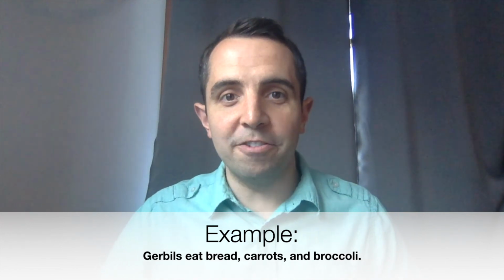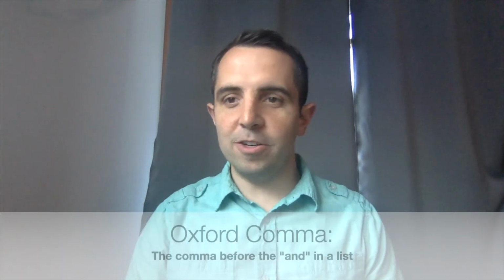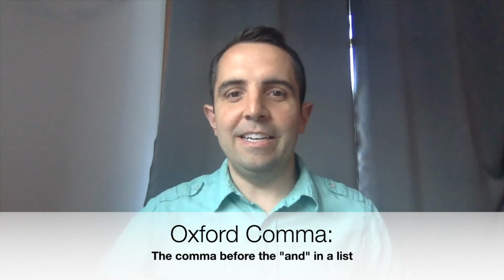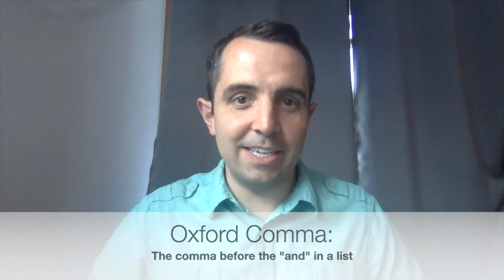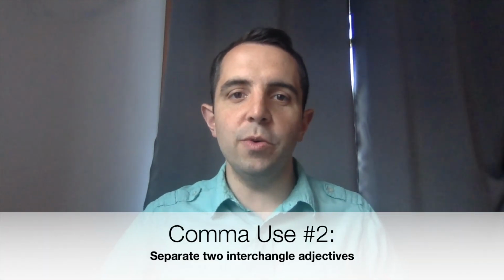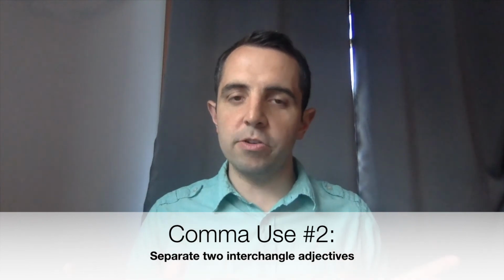That's a special kind of comma called the Oxford comma. And there's been a great debate, specifically in Oxford, England, about whether or not this comma is necessary. On the ACT, they'll never ask you to choose one way being right or the other, because either one is acceptable. Commas can also be used to separate 2 adjectives when the adjectives are interchangeable.